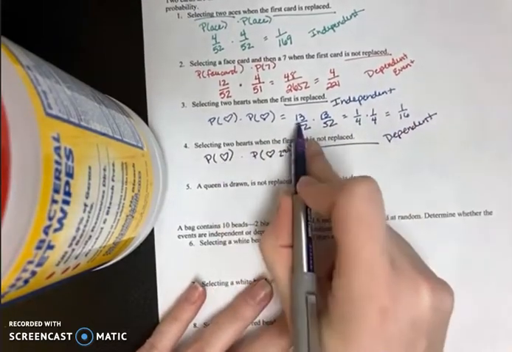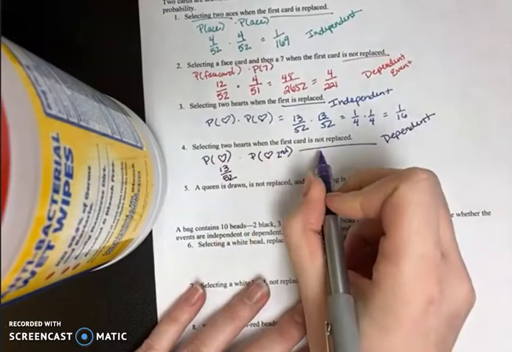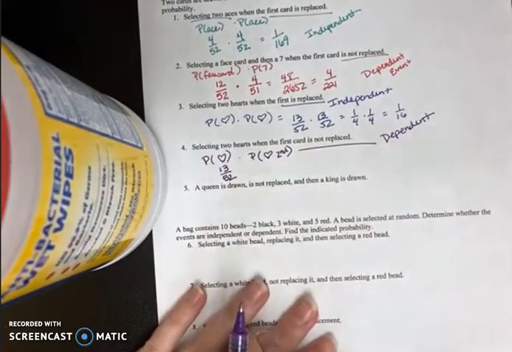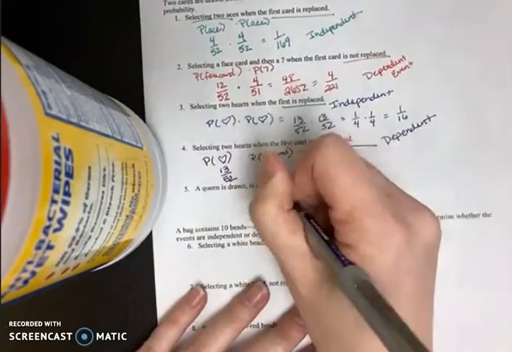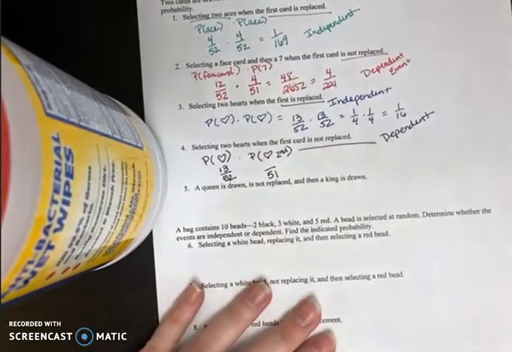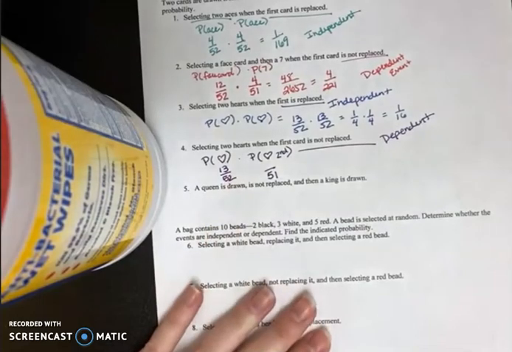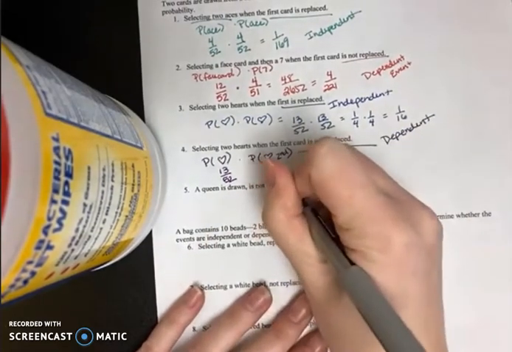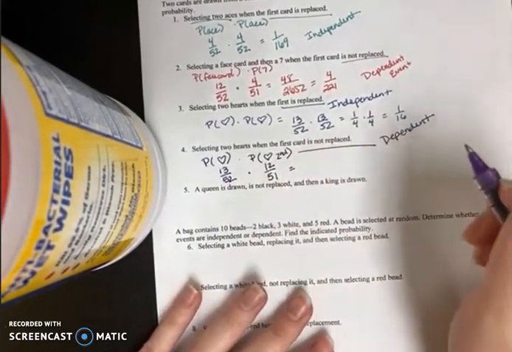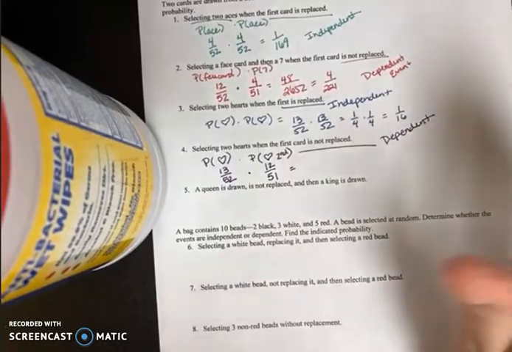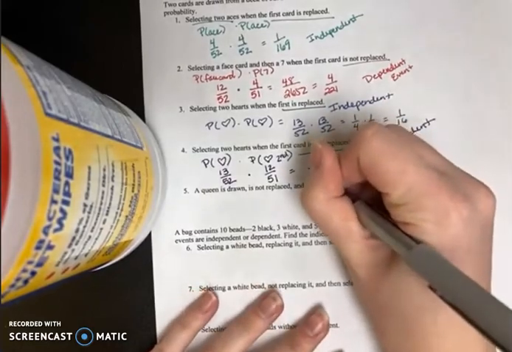Well, there are, like we said, 13 hearts out of 52 cards. But for this one, I've taken out a heart and I have not put it back. So now instead of having 52 cards in the deck, I only have 51. But also, there were 13 hearts. I've just pulled out one of them. So only 12 remain. You would multiply those together. And then, like I said, it's up to you. You can simplify first, whatever. We all should end up with the same answer, which is 1/17.